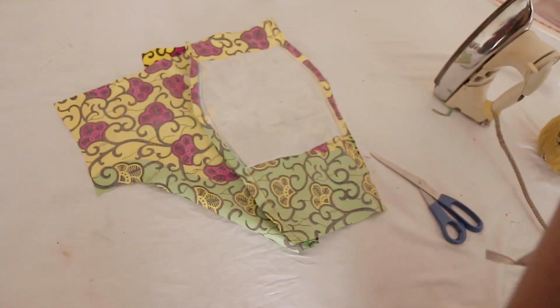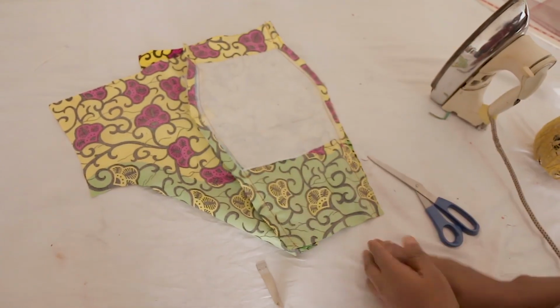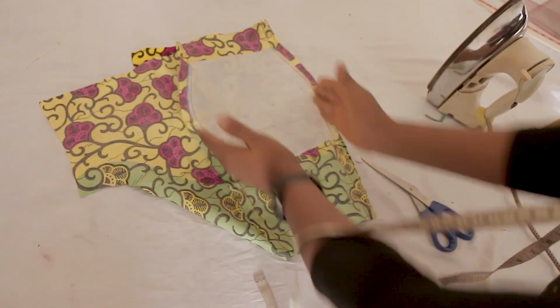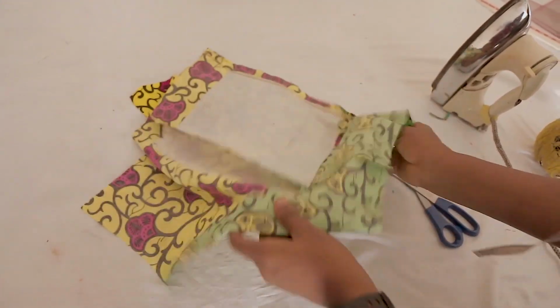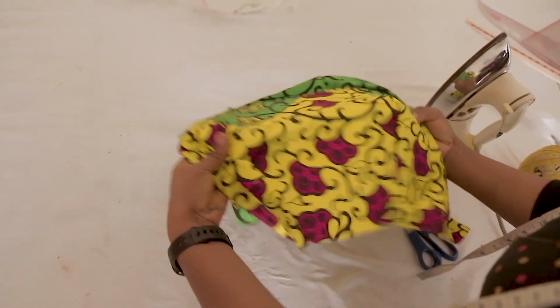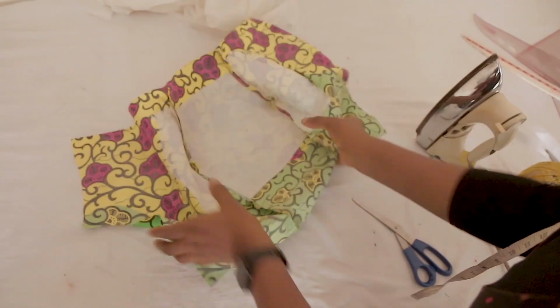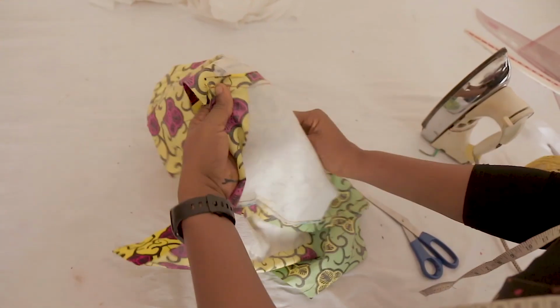Right now you can see we are done stitching both sides of the shoulder dart bustier. You can see starting from your shoulder and it's gone this way. So you stitch like this. When you come out, it's this way. So how do you properly achieve that the bustier is okay? You take it like this.